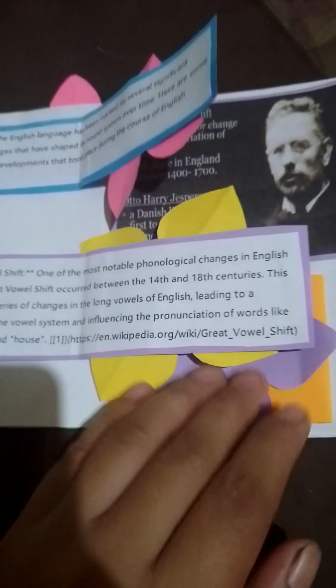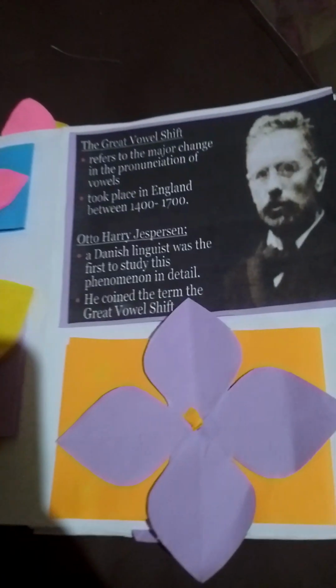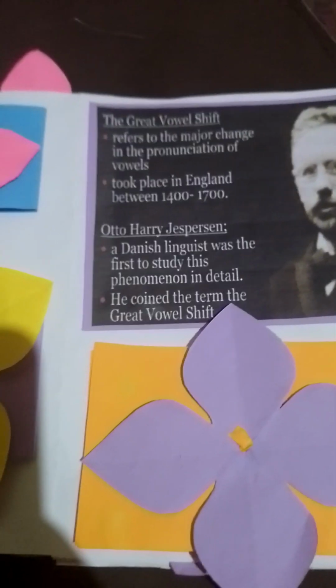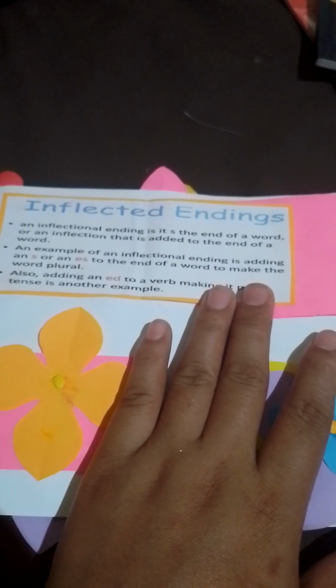Here is my intro, and this is the evolution of the English language, and then number one, the Great Vowel Shift, which I explained a minute ago, and this is the Great Vowel Shift example. And number two is the loss of inflectional endings, and then inflected endings examples. And then number three is the consonant changes.